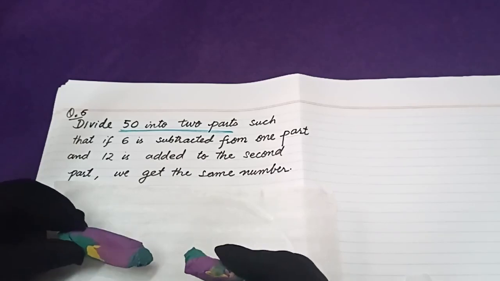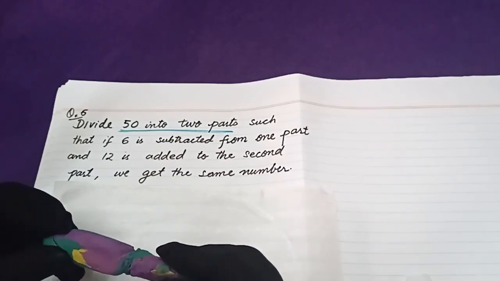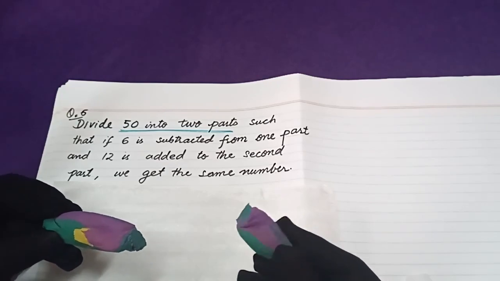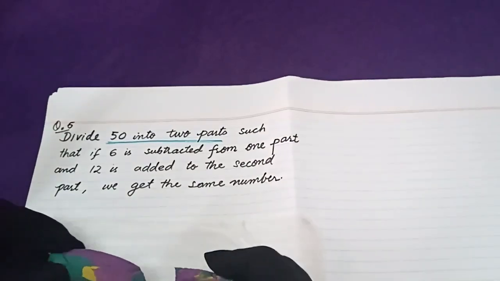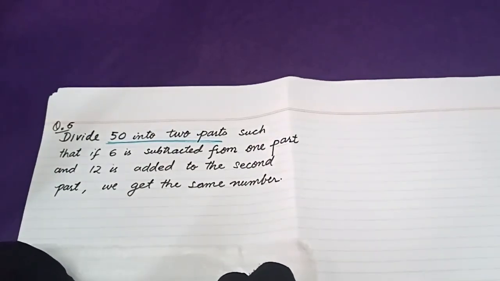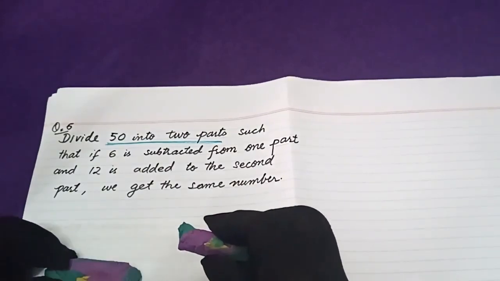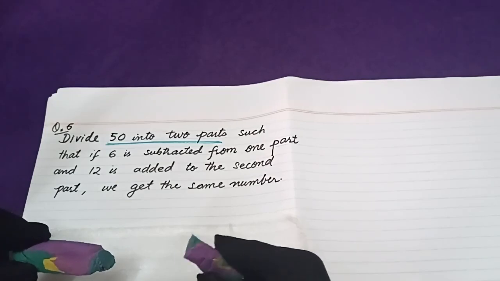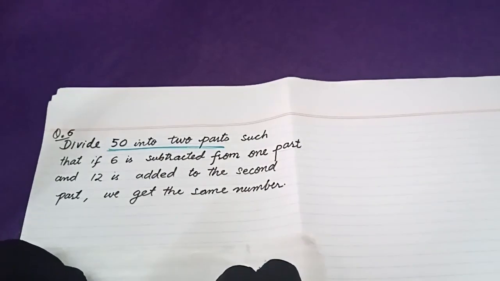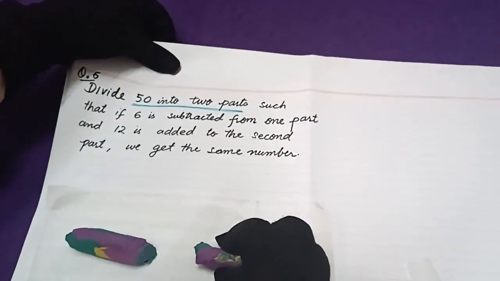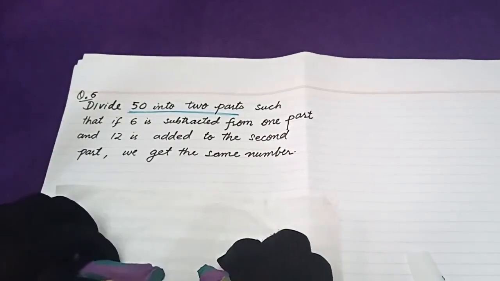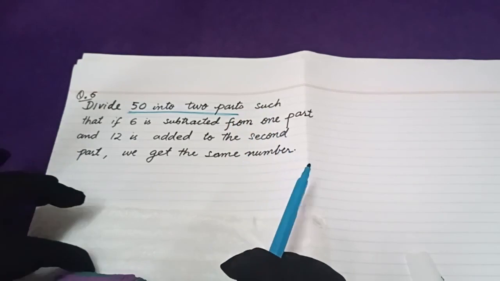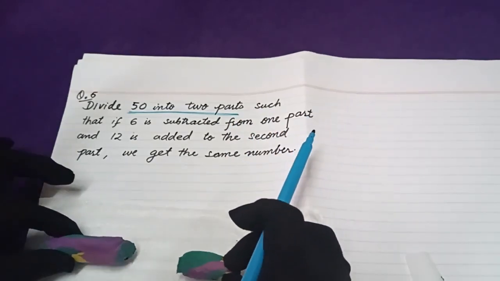Okay, so what happened now? This was total 50 and now I take out one part. Suppose that I'm just keeping it over here. This is your first part and this is your second part, or you can say this is one part and this is the other part, no problem. Suppose that 50 into 2 parts, this was 50, I divide in 2 parts.